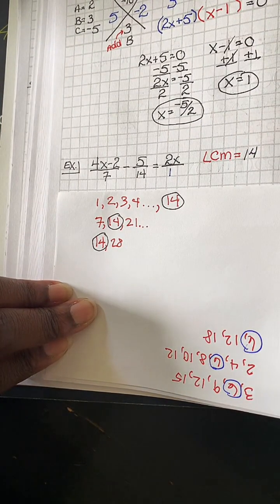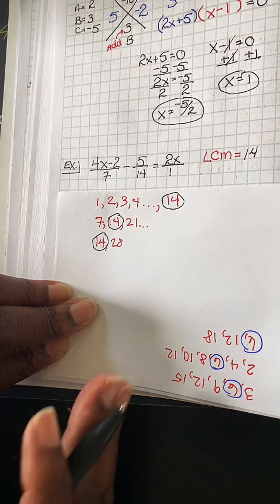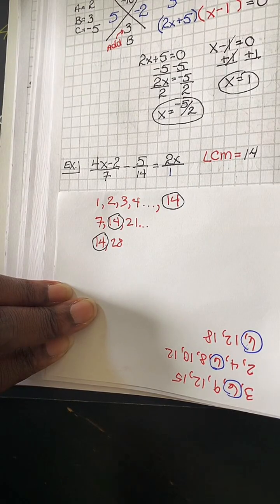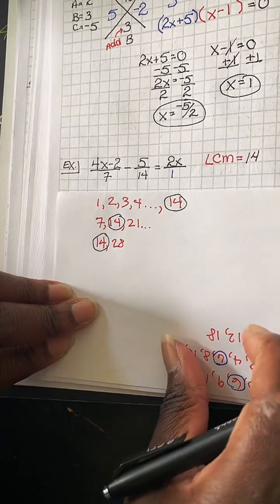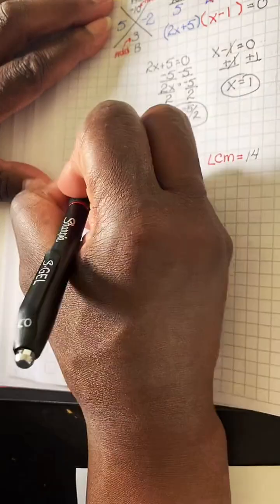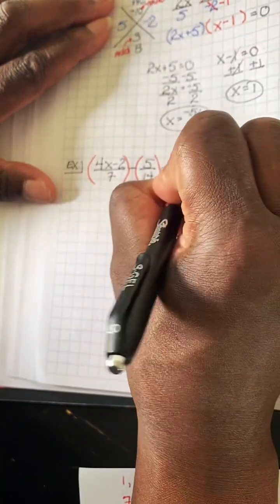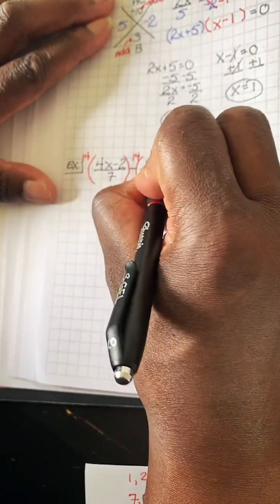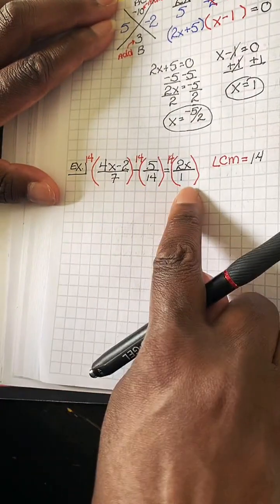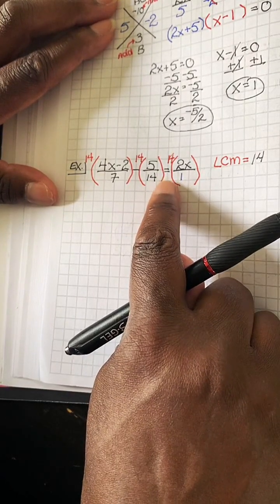Okay, got it? I know, it's hard. It's really tough between LCM and the GCF because we have GCF engraved in our head so much that we forget what LCM is. All right, so that 14, we are going to multiply everything by that 14. The reason why we're multiplying everything by the 14 is so we can get out of this fraction form.